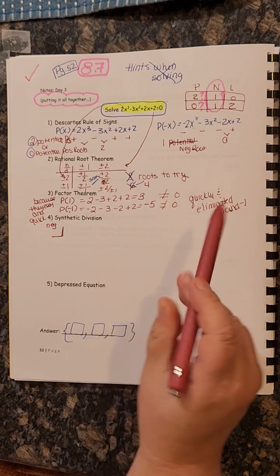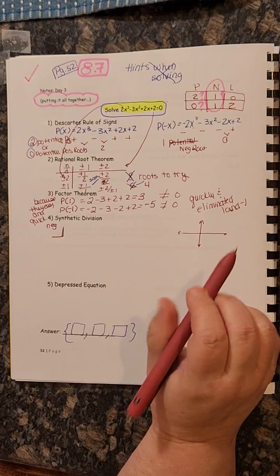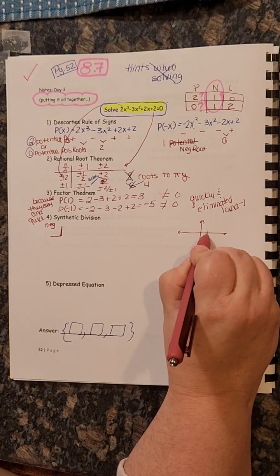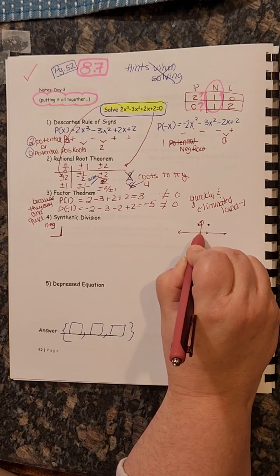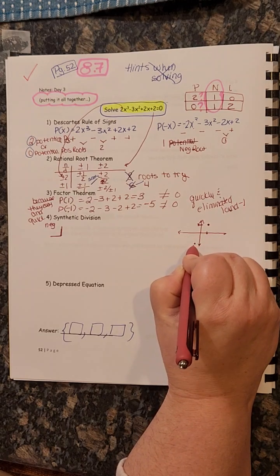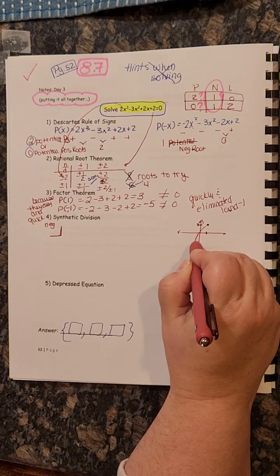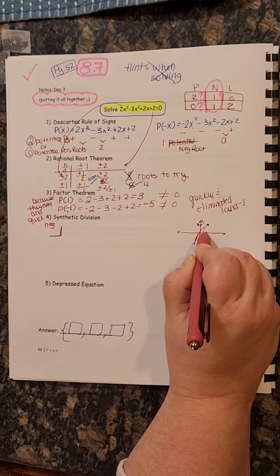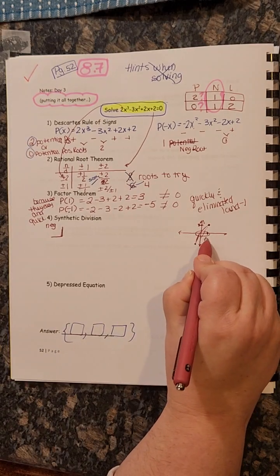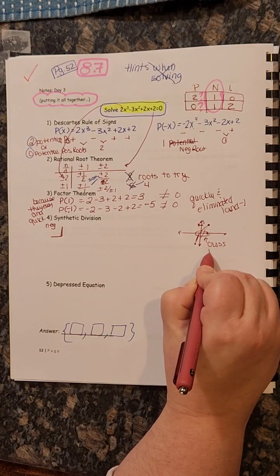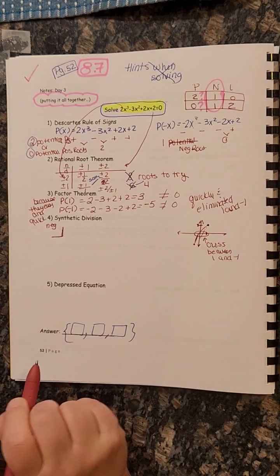Now, one of the things that happen when you think about graphing: when I go to plug in P of 1, I'm going to get a number up here at 3. And when I take -1 and go down to -5, somewhere there's going to be a crossing of the x-axis. I don't know where, but it's going to cross the x-axis between 1 and -1. So it gave us quite a hint.